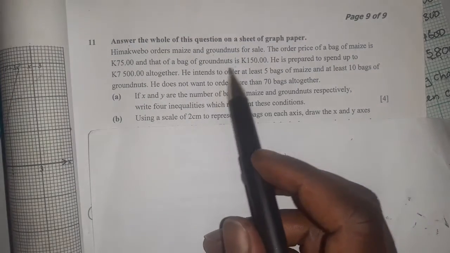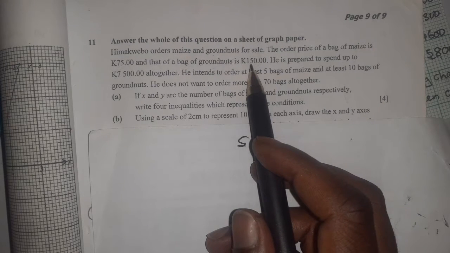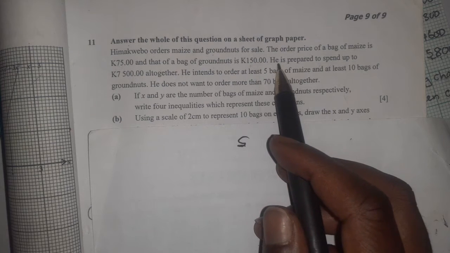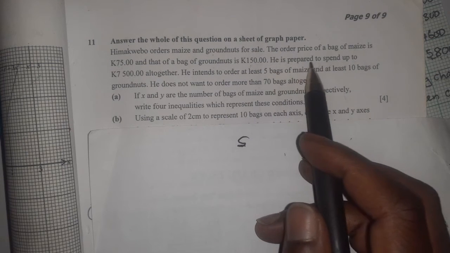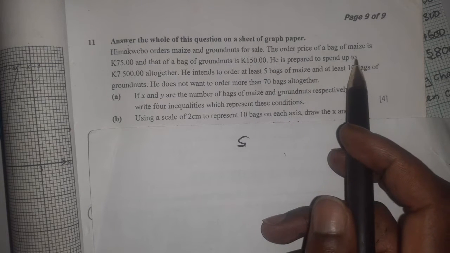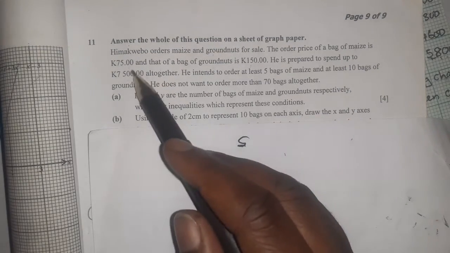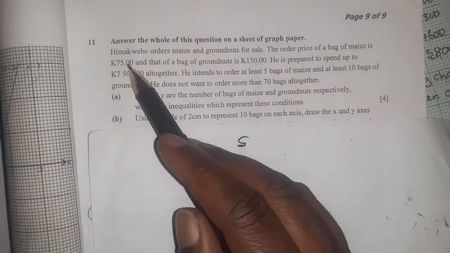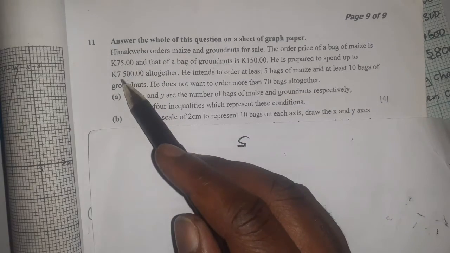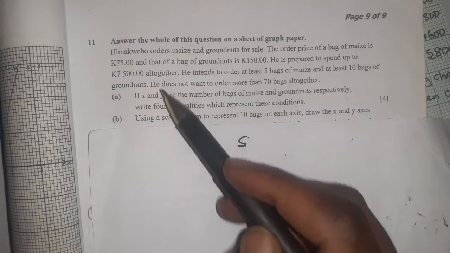And that of a bag of groundnuts is what? 150 kwacha. He is prepared to spend up to, it means the maximum that he is ready to spend on both the bags of maize and groundnuts is 7,500 altogether.